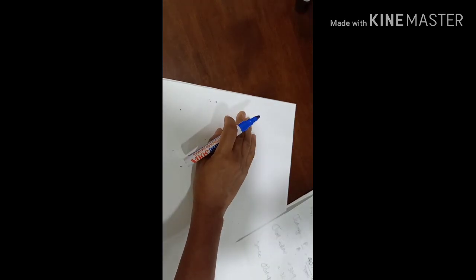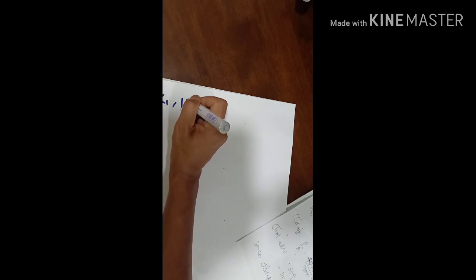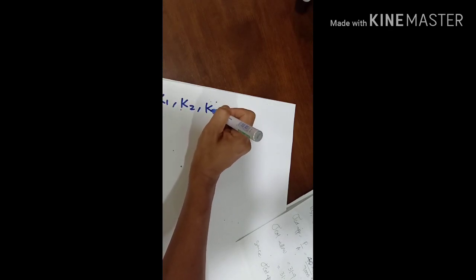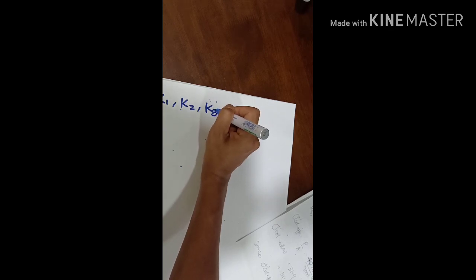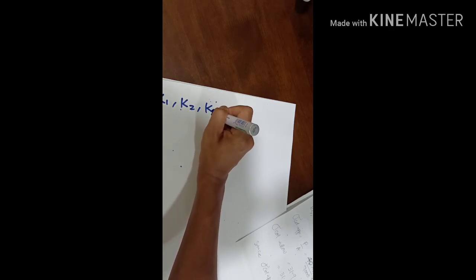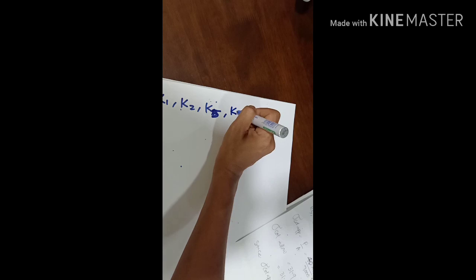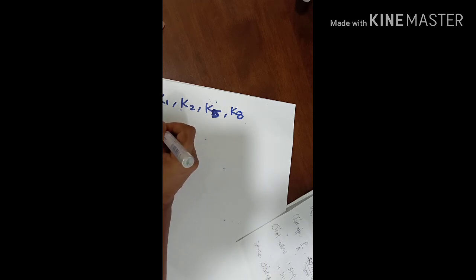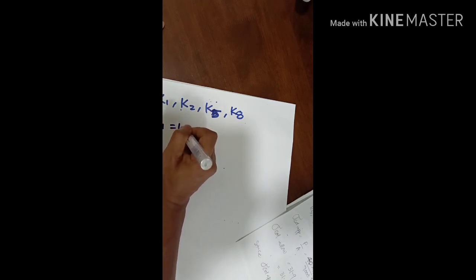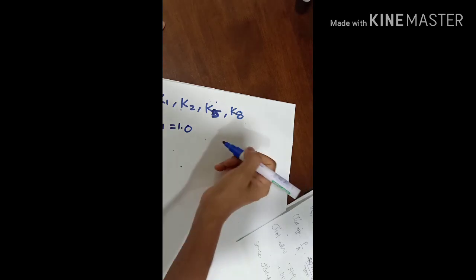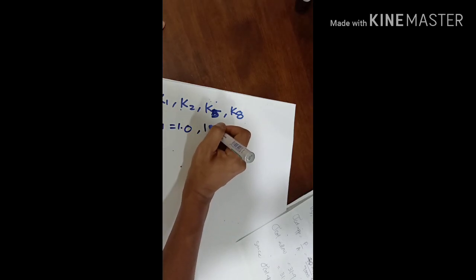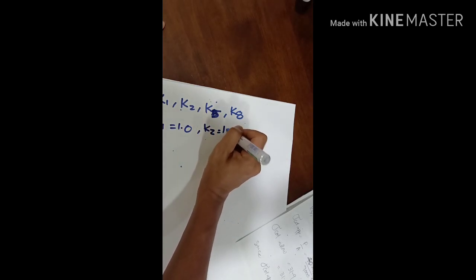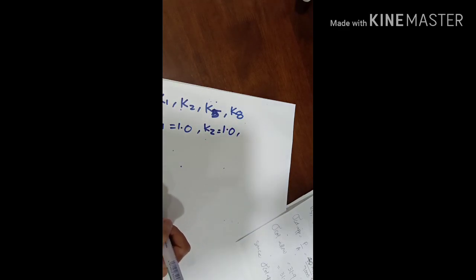The normal K values used for column design are K1, K2, and K5, and in this case we require K8 as well. From the MS, the value of K1 is 1.0 since this is for long duration. K2 is also 1.0 because it is a single column.